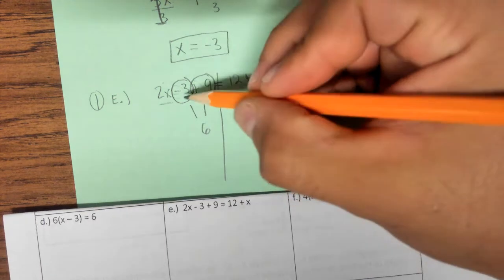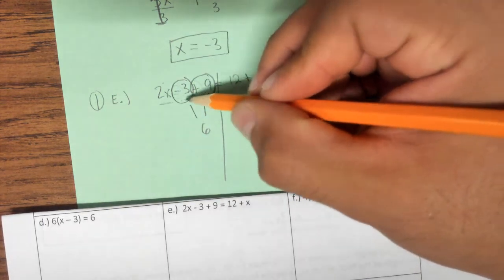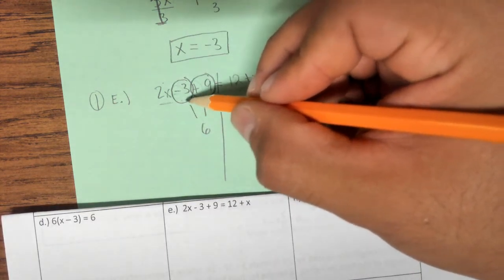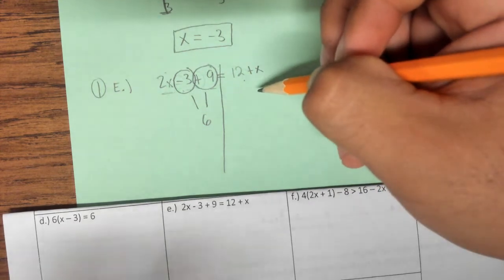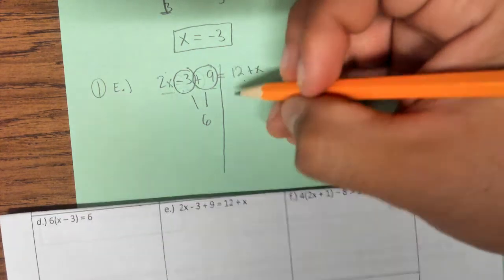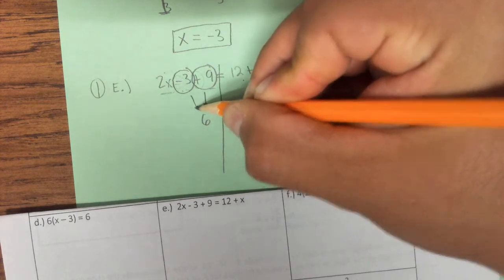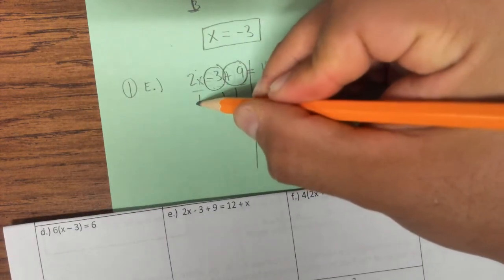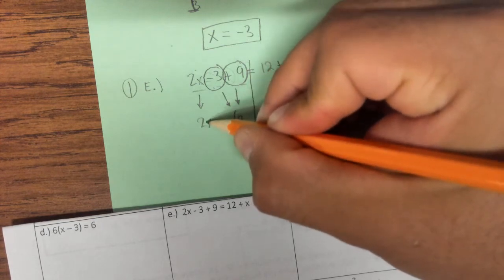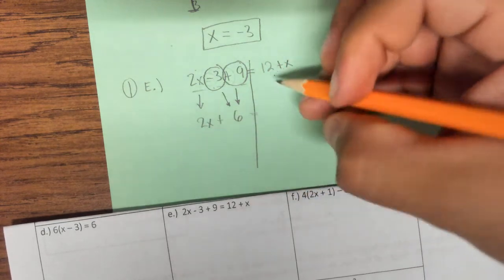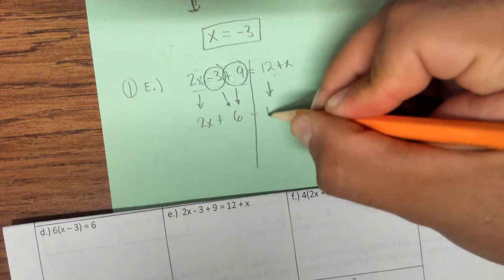I don't have to do the whole plus 3 because they're already on the same side. When you do the plus 3, it moves it to the other side, which is not what we're trying to do. Alright, so I put these both together and I get 6. Everything else is going to come down. I like to do just one step at a time. Okay, it helps you stay organized.